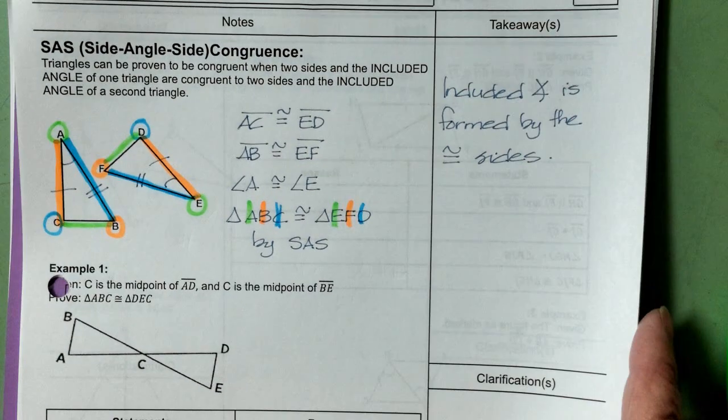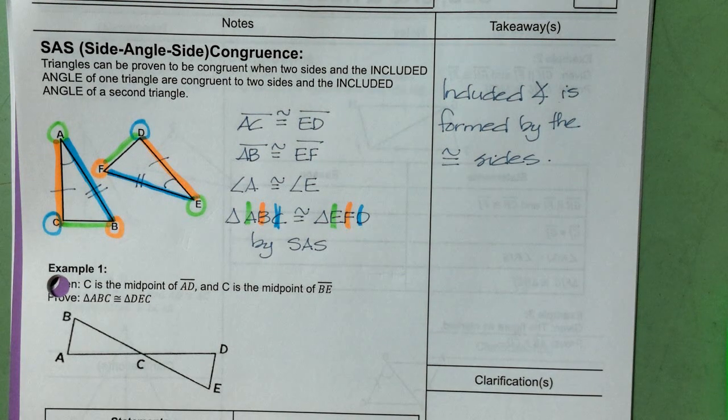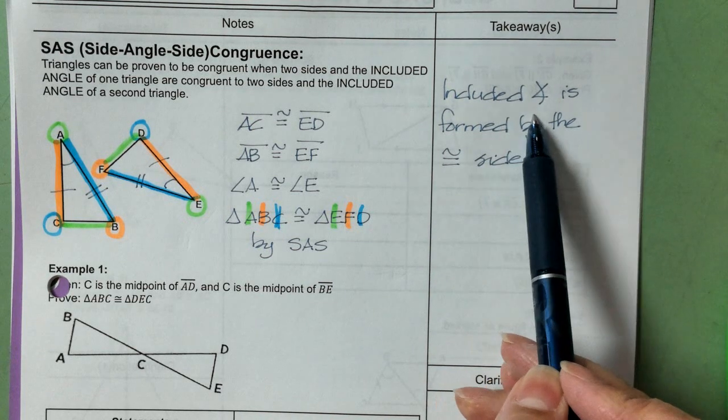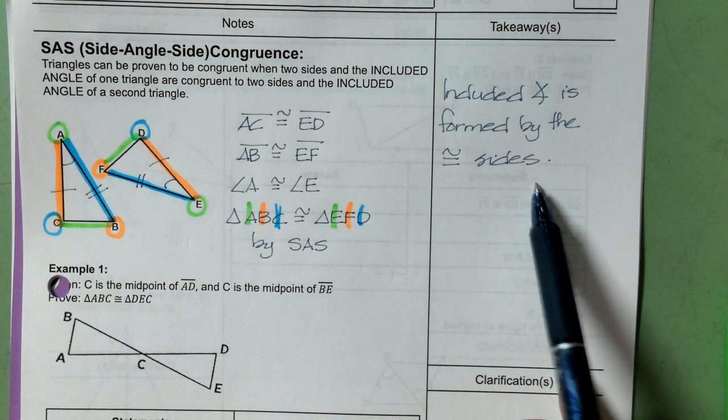All right, now we're going to look at side, angle, side. Triangles can be proven to be congruent when two sides and the included angle of one triangle are congruent to two sides and the included angle of a second triangle. So I want to clarify, the included angle is formed by the congruent sides.